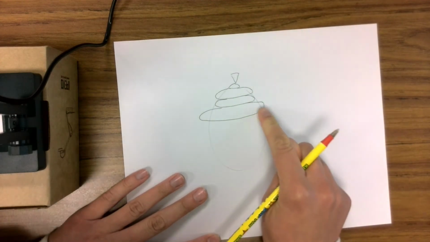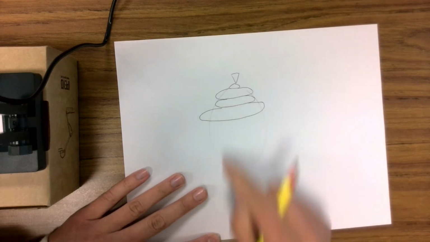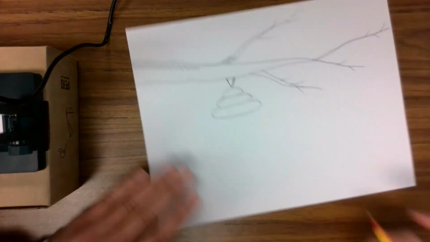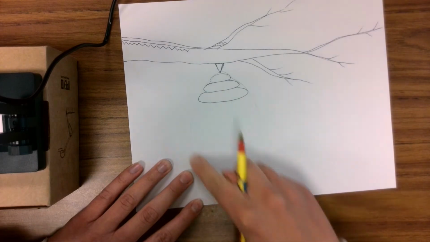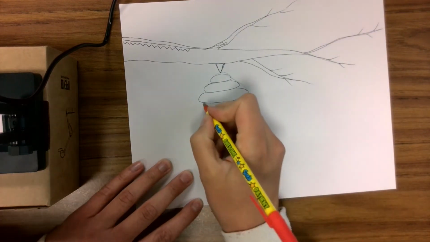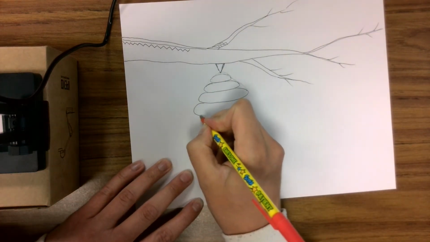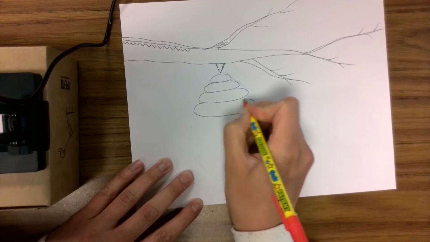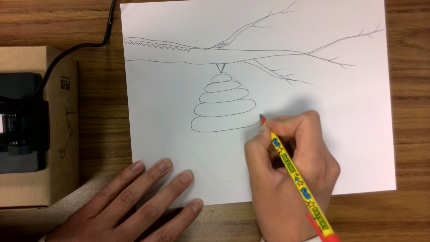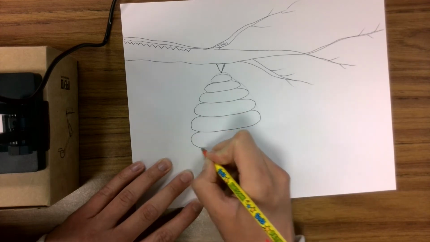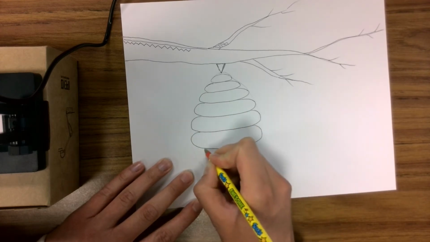So I'm not going to cross those lines when I'm drawing my ovals, okay? I'm going to just let my ovals touch this line that we first drew for our first circle. See that? Okay, so I'm just going to finish this off.